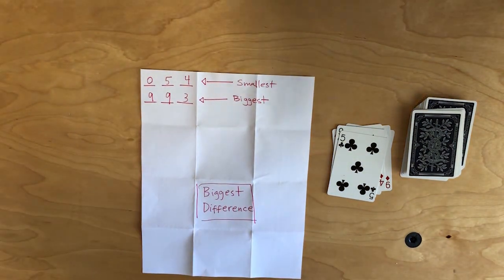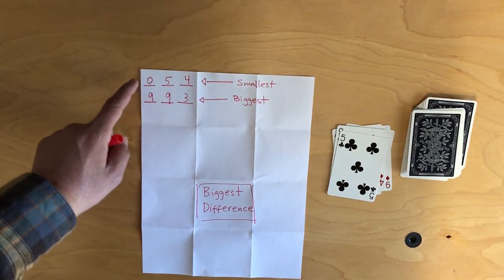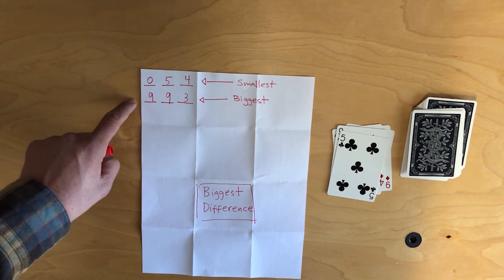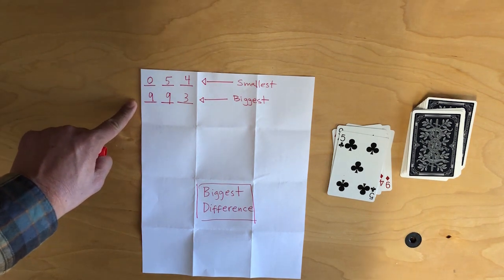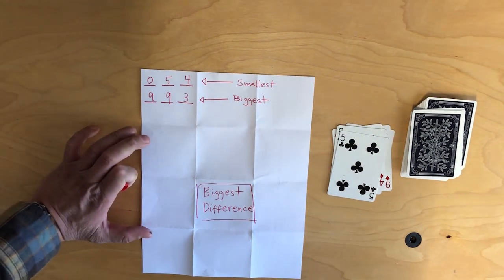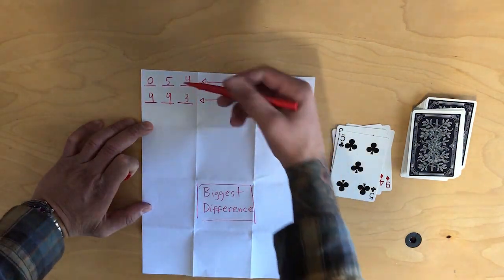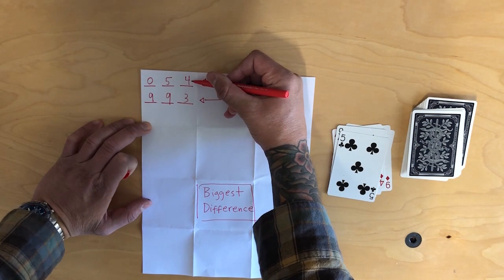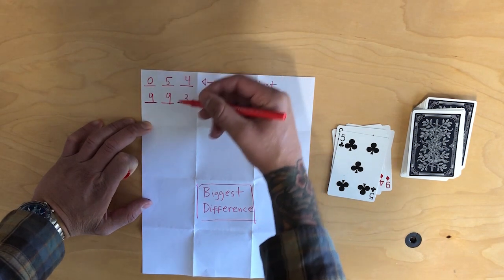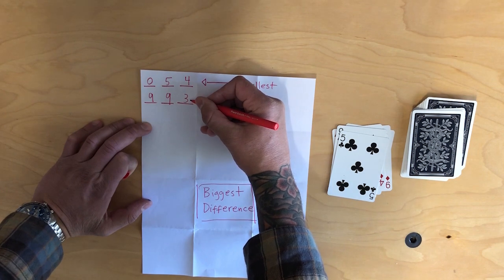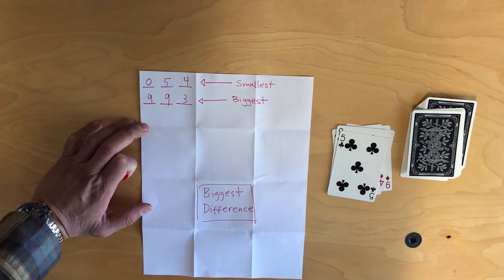All right, Rocketeers. So my smallest number is 54, and my biggest number is 993. So in order for me to find out my difference, I have to subtract 54 from 993. Okay?